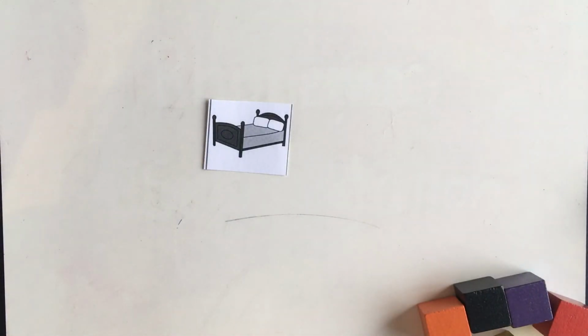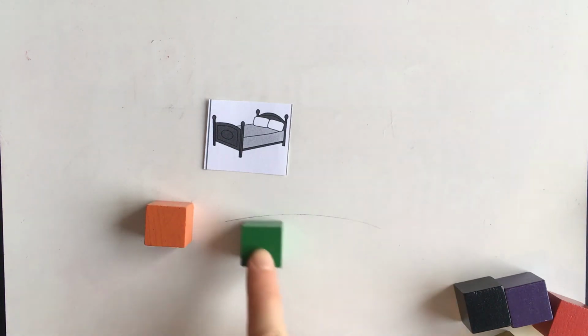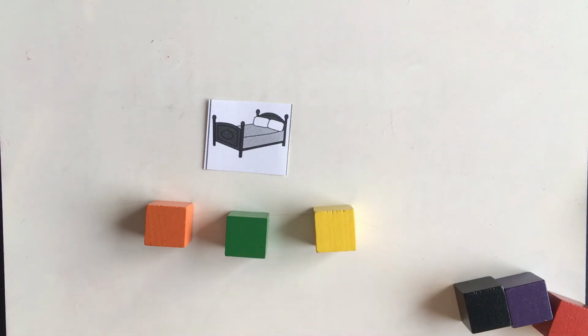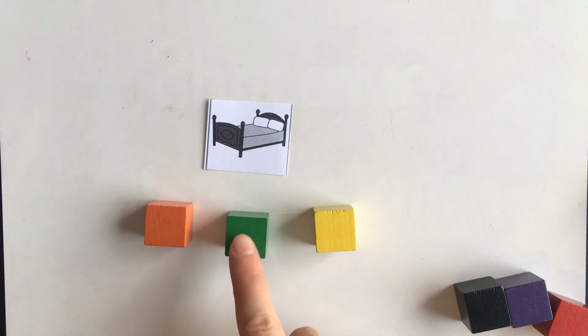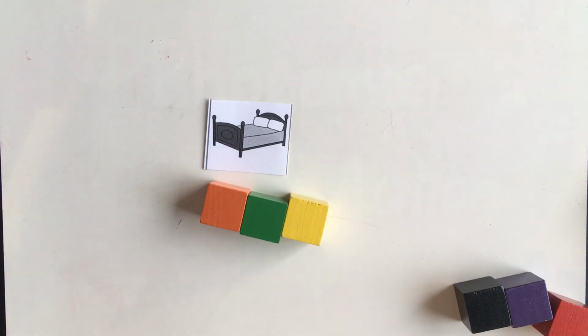Try the word bed. Bed. B. Ed. B. Ed. Bed has 3 phonemes.